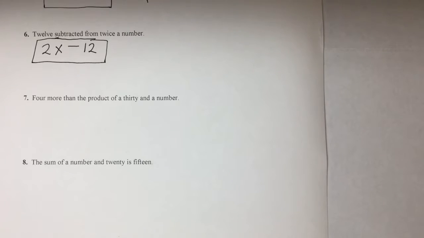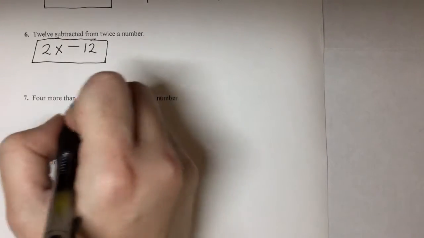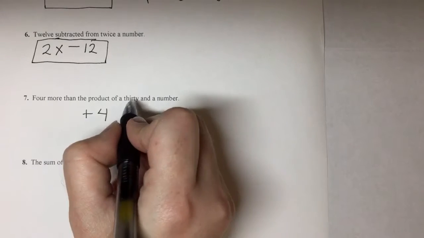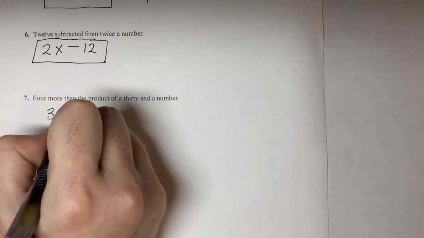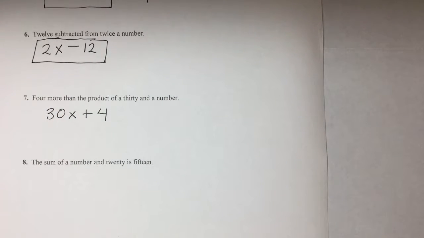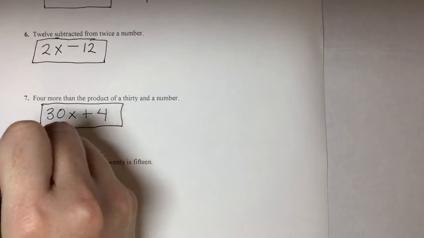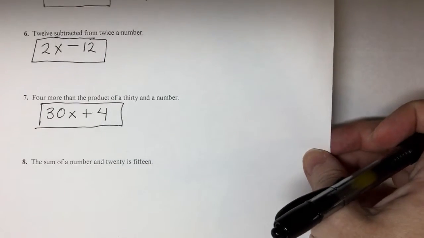With 7, 4 more than, addition. I'm adding 4 more than. It's more than a product. Product is multiplication. 30 and a number. 30 times a number. Product of 30 and a number. If you'd had 4 plus 30x, I'd be fine with that as well. Addition is commutative.